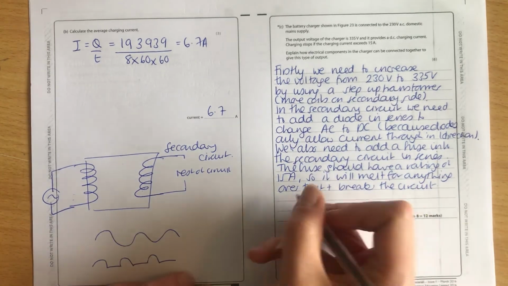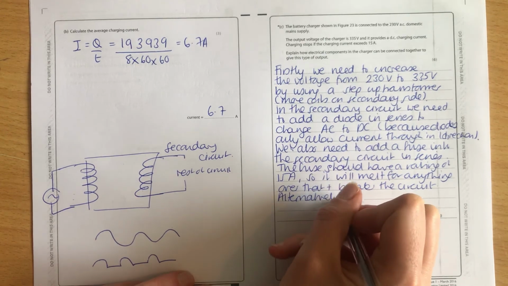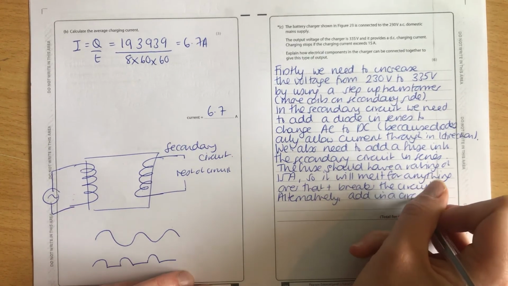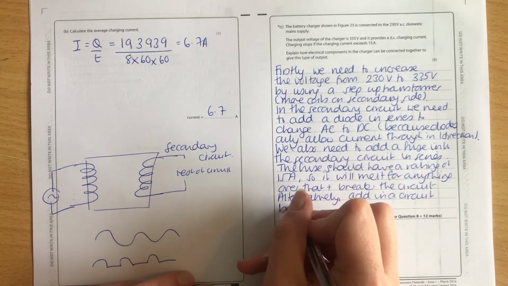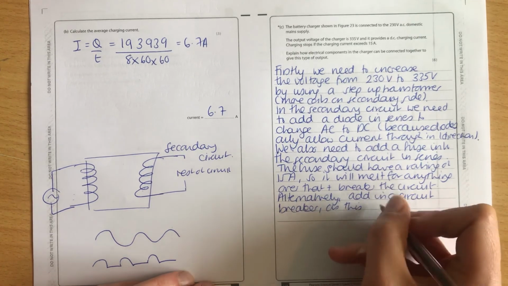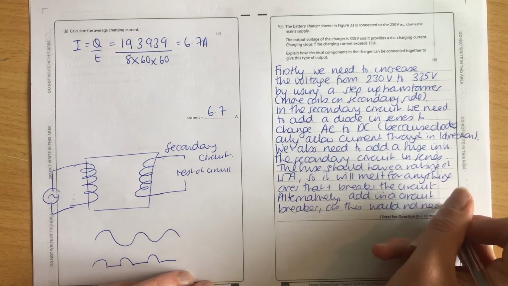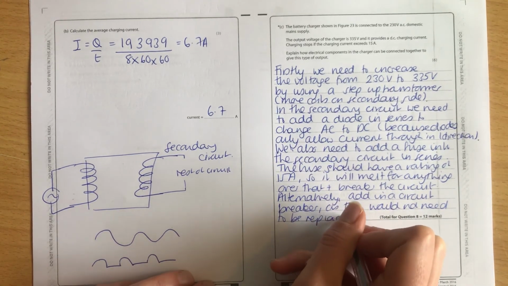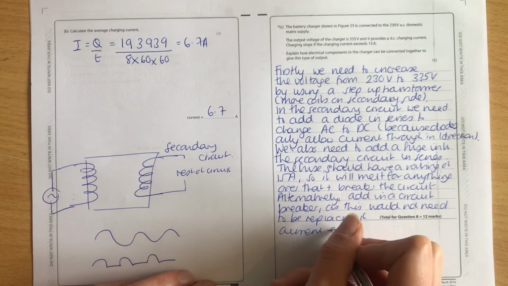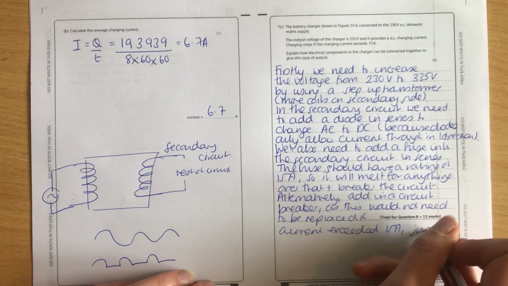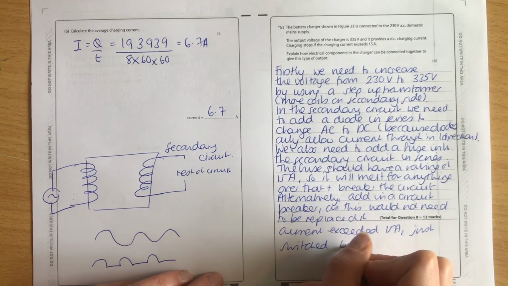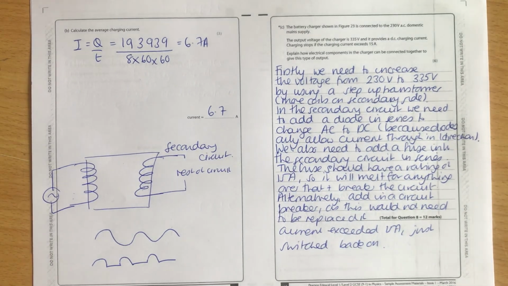So I think that would get you all the marks, but you can also say alternatively, add in a circuit breaker instead of the fuse, as this would not need to be replaced. If current exceeded 15 amps, just switch back on. So circuit breakers, they're like reusable fuses. Fuses melt and you have to actually change them if they go, but with a circuit breaker, you can just flip the switch. That's probably what you've got in your house. If your electricity goes, someone goes and flicks a switch, it just brings it back. So it's not a terrible question when you get your head around it, but it's not that nice to start with.